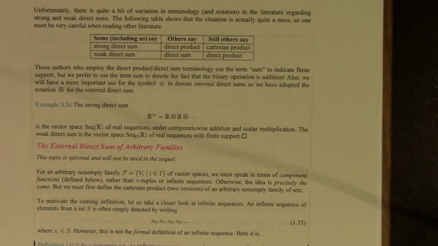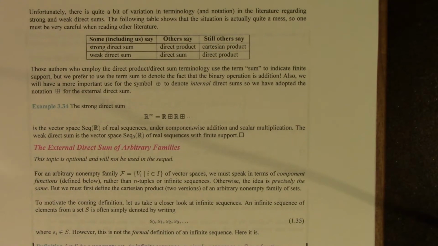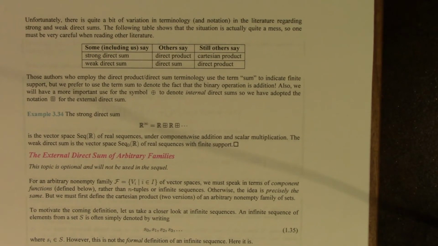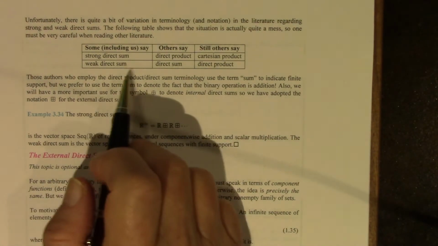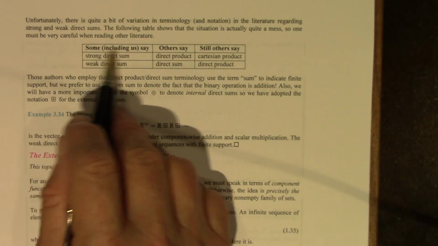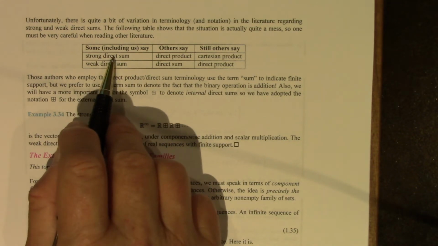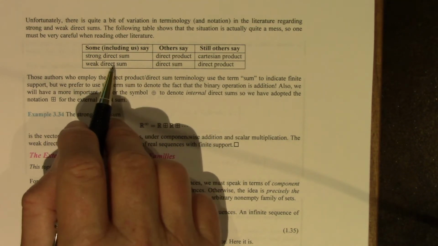Unfortunately, there is quite a variation in terminology in the literature. This is one of the worst abuses, I guess you might say, of terminology. We use this notation: strong direct sum, weak direct sum.